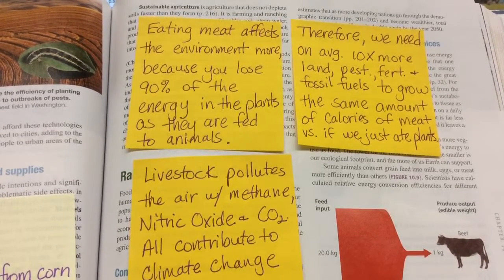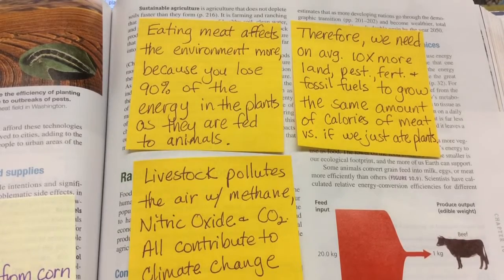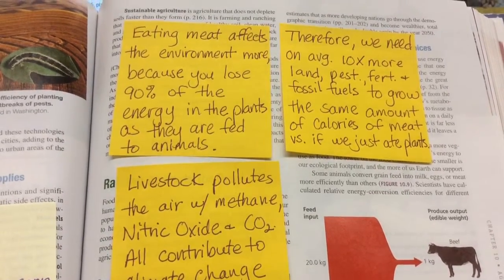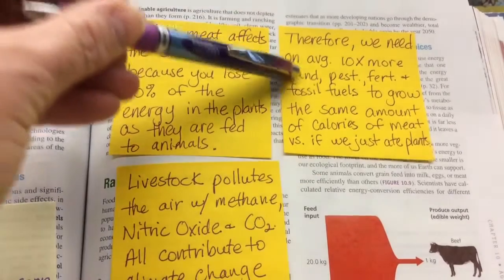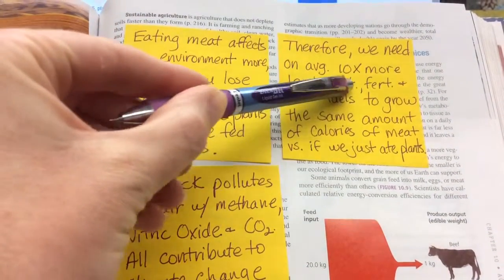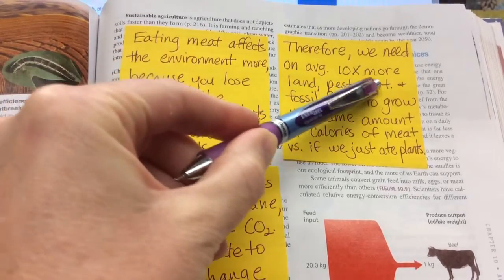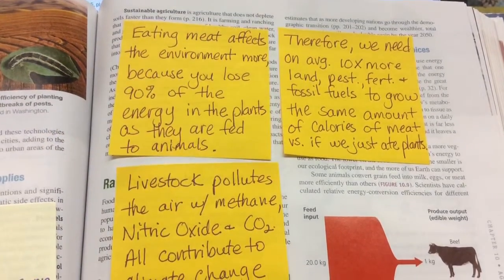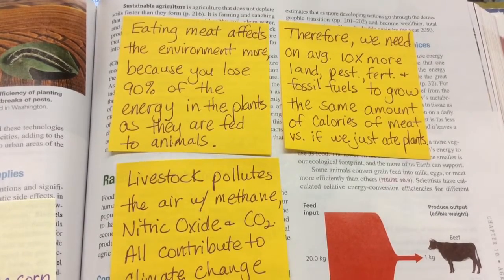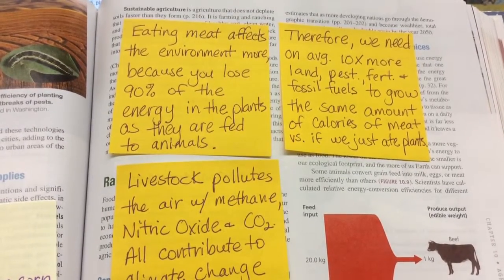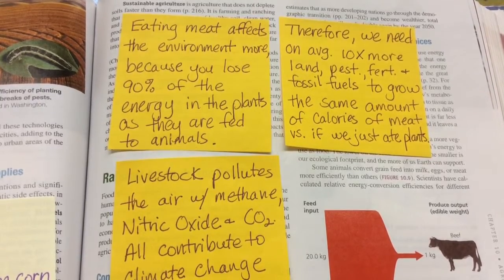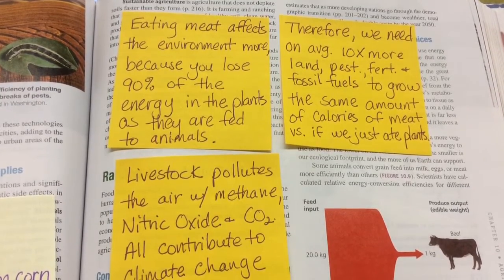So when we take the food and we feed it to animals instead, we need 10 times more land to grow the food, because remember, we're going to lose a lot. We need more pesticides, 10 times more fertilizers, and fossil fuels to grow the same amount of calories of meat versus if we just ate the plants. And you're like, well, I don't like vegetables. Well, this is grains too. So these are your bread products.